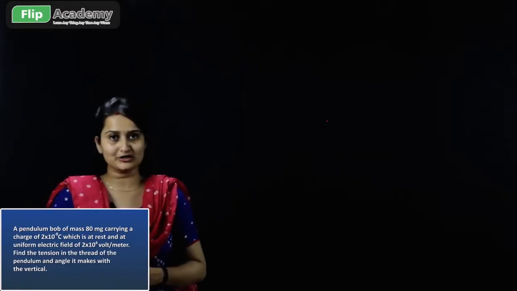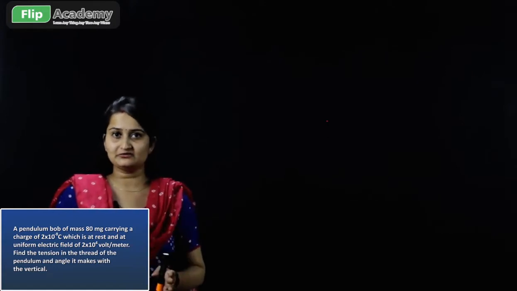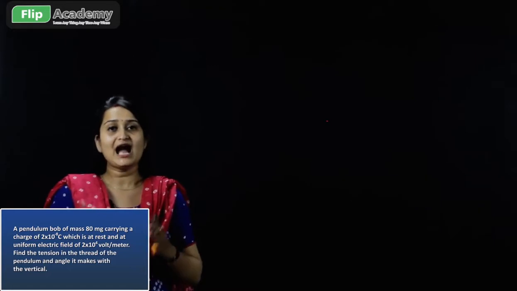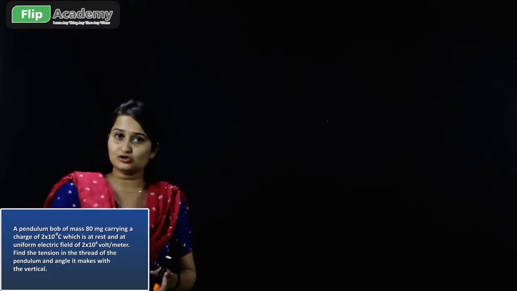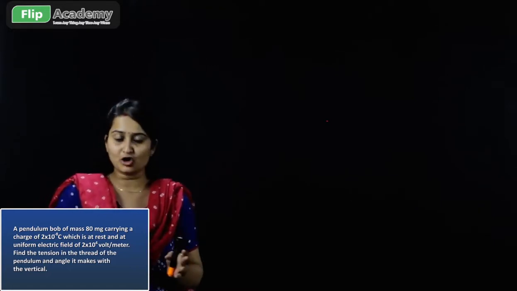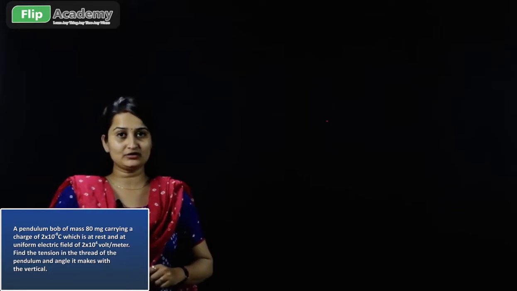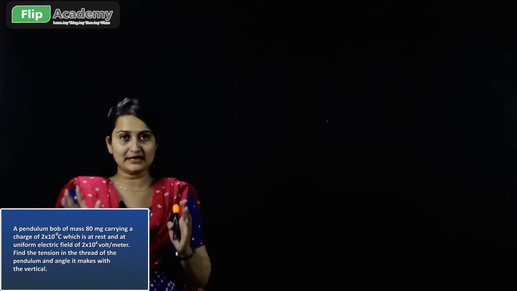Now, before going to the numericals, just revise first what we have already derived, that is the electric field intensity along the axial line, along the equatorial line at any point, the uniform 2D electric field and so on. Now, let's start with the first numerical. In this numerical, you can see that we are talking about the pendulum bob.